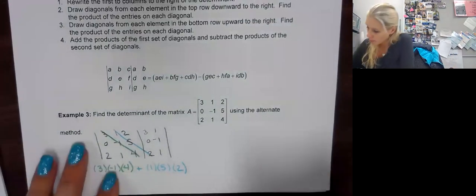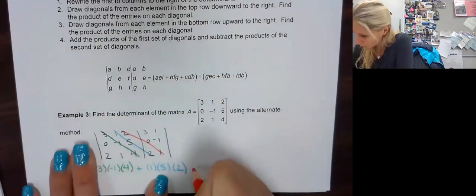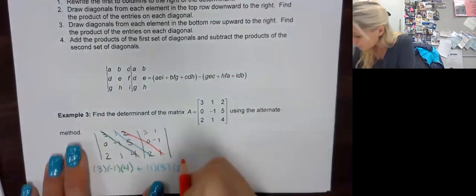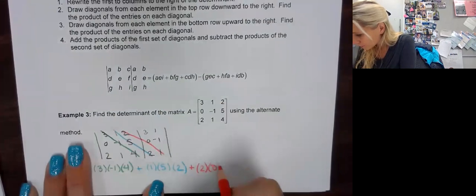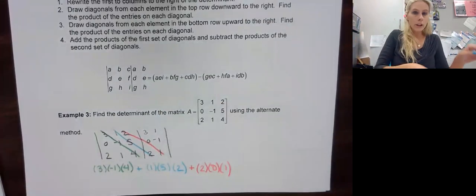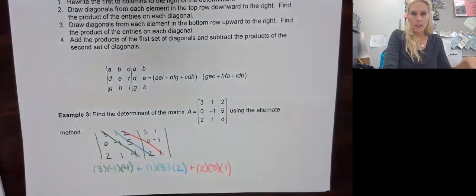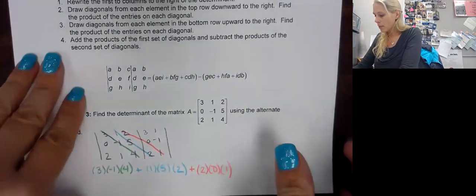Next, one more diagonal, right? I have a 2, 0, and 1. So again, I started at the top, so plus 2, 0, and 1.